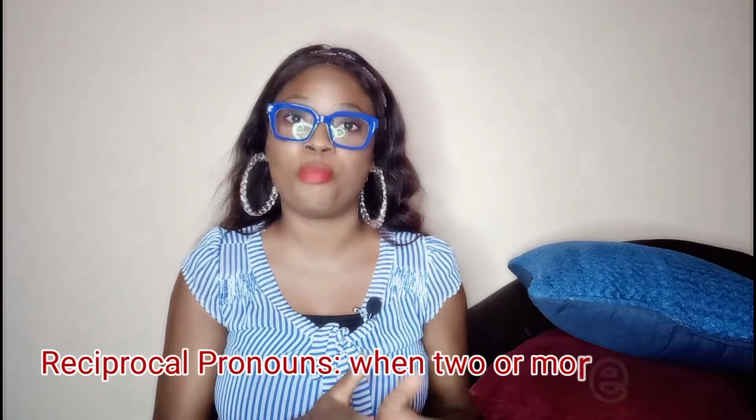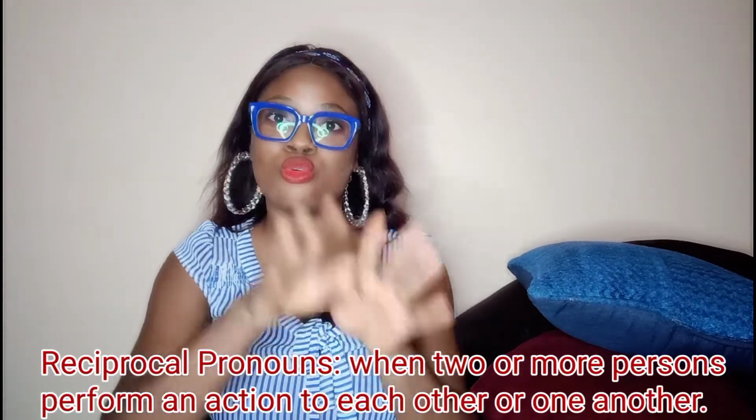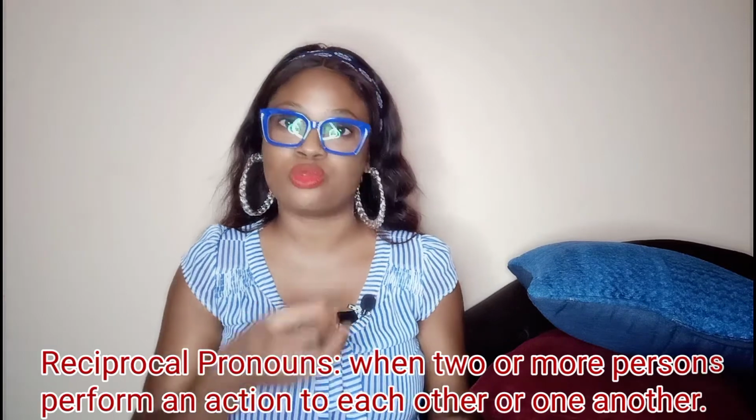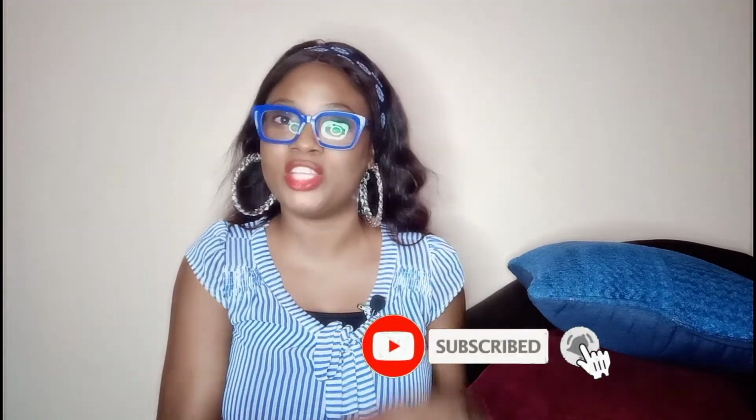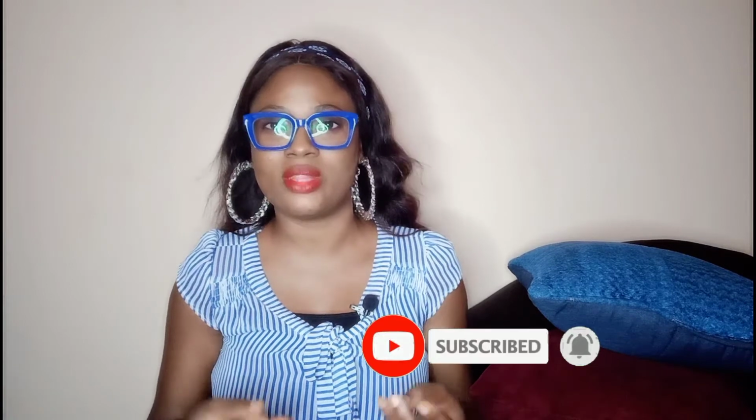Now let's talk about reciprocal pronouns. When two or more people or things perform an action to another person, you're talking about reciprocal pronouns. So it's more like another person is involved. In reflexive, the same person performs the function of the subject and object. But for reciprocal pronouns, you have two or more people performing an action to each other or one another. Now the each other and one another is the bone of contention. But before we go into the issue of each other and one another, let's deal with the issue of each other and themselves.